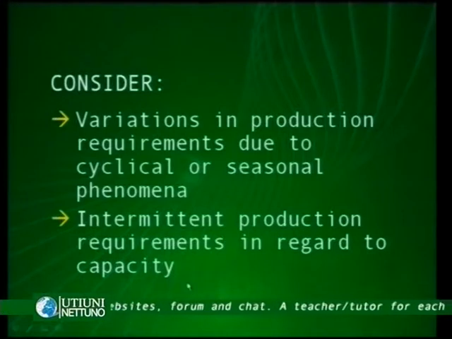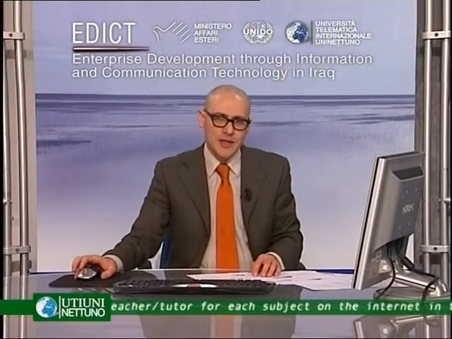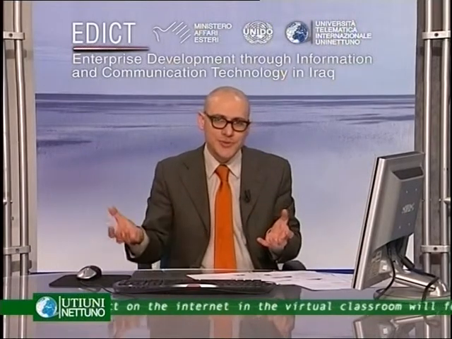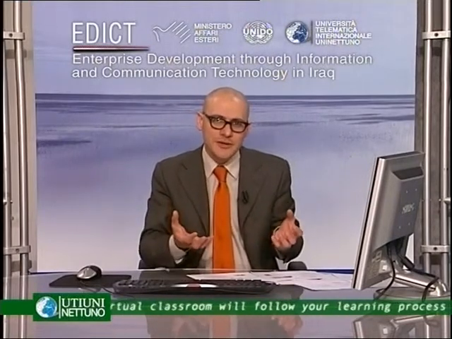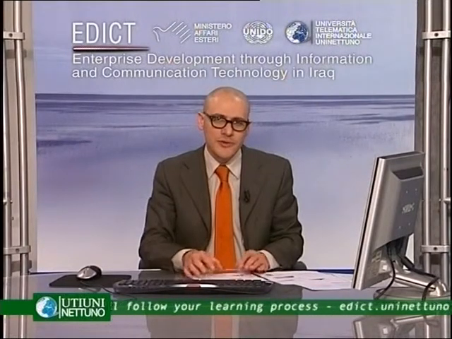Now, we should be familiar with this element so far, since we've seen already that cyclical and seasonal productions could be more exposed to the sensitivity of the program, to the time in which the activities are deployed, so in which the operational capacity of the plants is exploited.